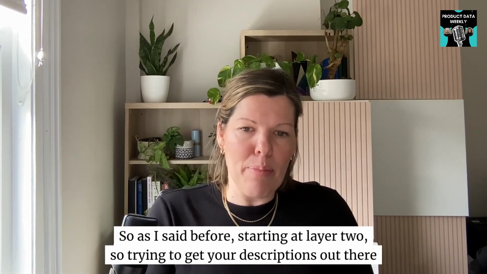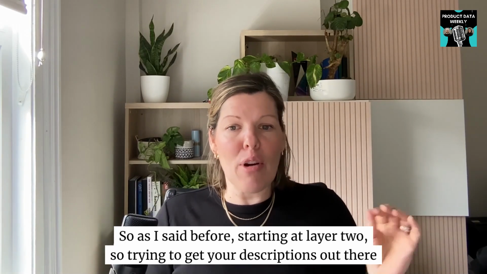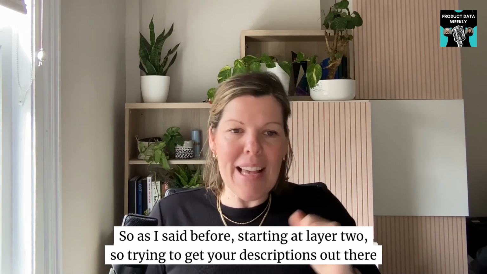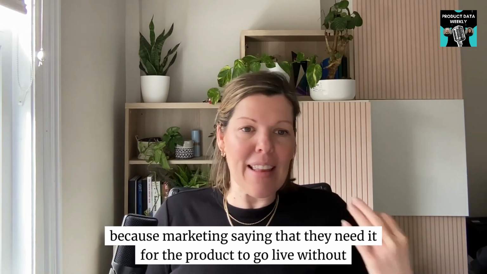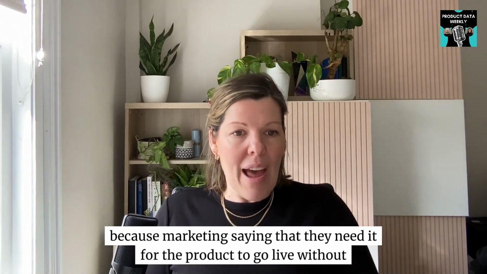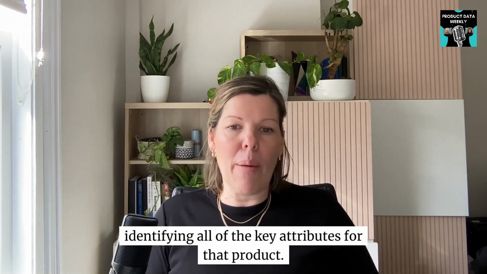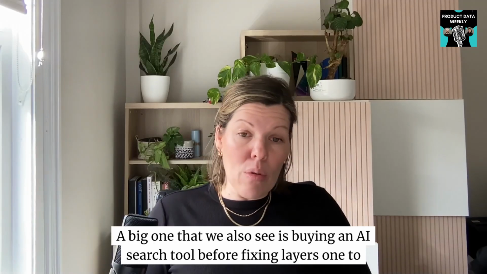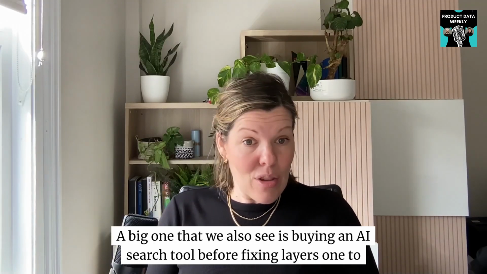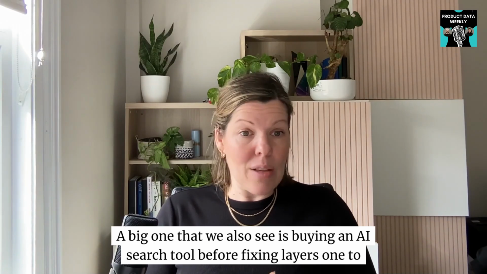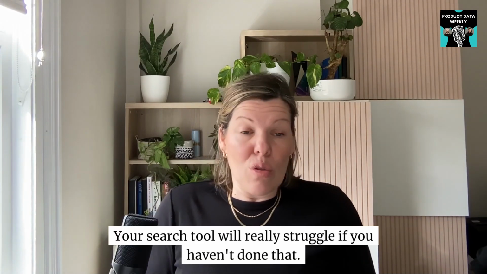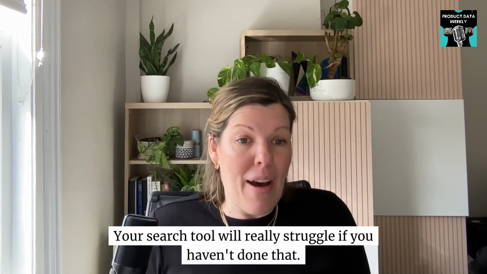As I said before, starting at layer 2, trying to get your descriptions out there because marketing says they need it for the product to go live, without identifying all of the key attributes for that product. A big one that we also see is buying an AI search tool before fixing layers 1 to 3. Your search tool will really struggle if you haven't done that.